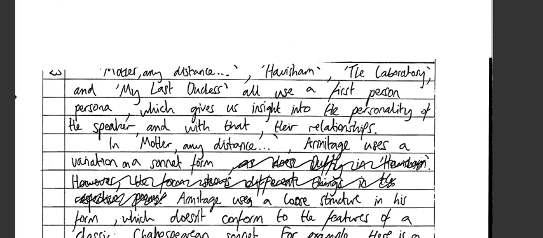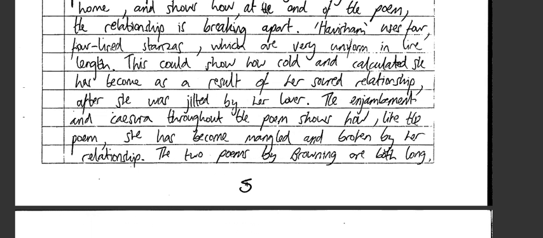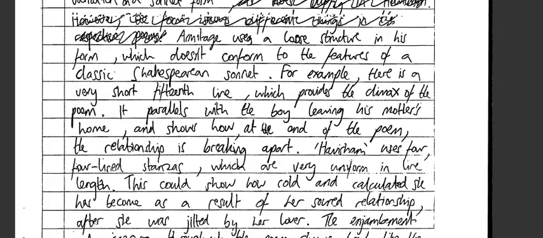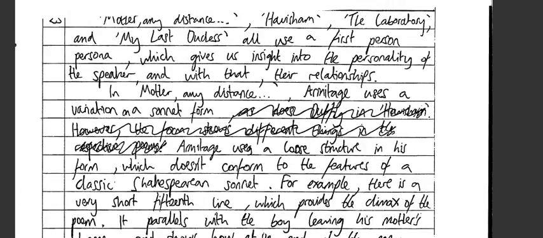Right, so quickly then, why this one is an A-star, this one is actually full marks. So let's have a look, just see what's so good about this. It begins, Mother Any Distance, Havisham, The Laboratory, and My Last Duchess all use a first-person persona which gives us insight into the personality of the speaker, and with that, their relationships.